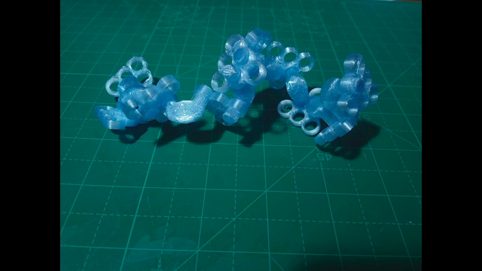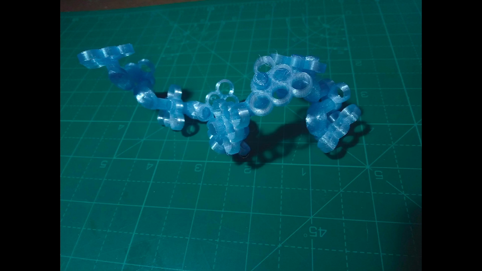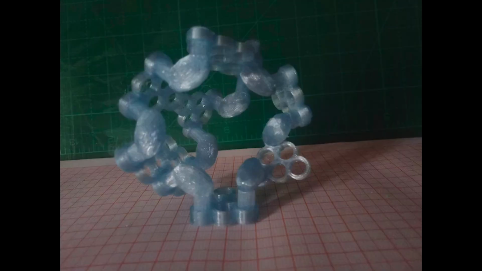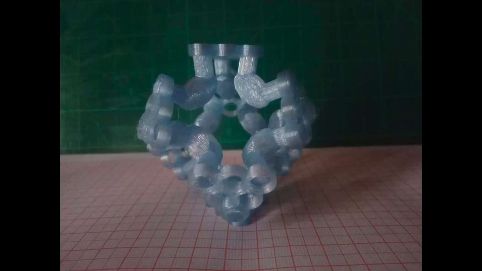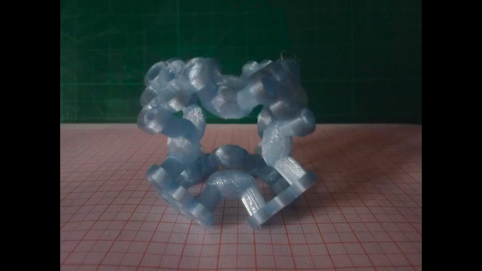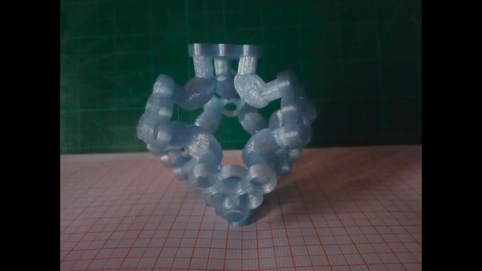It's all connectable with that toy, not exactly that, but today's version. And this is a more stable shape. Here's one you can transform.